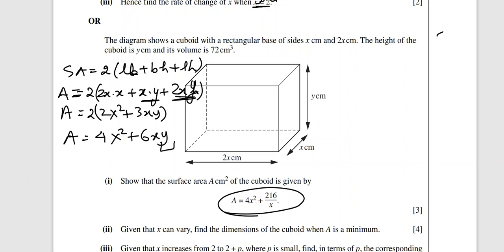So let's write an equation which will be relating x and y, and they have given here, the volume is 72 centimeter cube. So volume of a cube, or cuboid rather, is L times B times H. Alright, so volume is 72, L is 2x, breadth is x, and height is y.